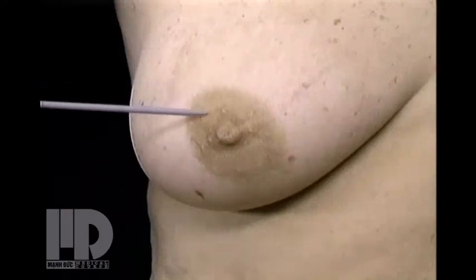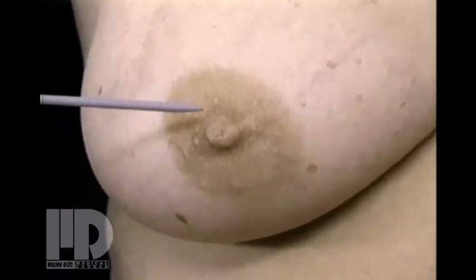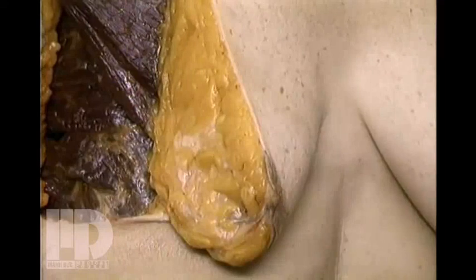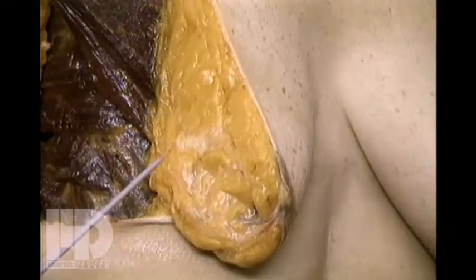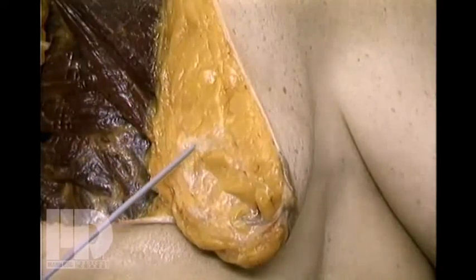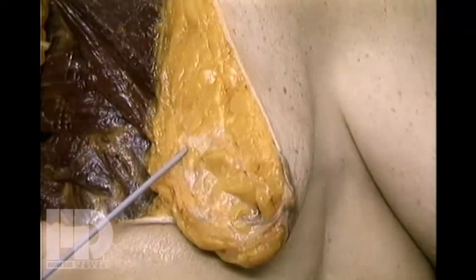This pigmented area is the areola. It surrounds the nipple, which is the point at which the lactiferous ducts emerge. To see the internal structure of the breast, we'll remove 1/2 of it along this line. The breast consists largely of fat. This is the breast of a postmenopausal individual in whom the glandular breast tissue has shrunk to a rather small proportion of the whole breast.